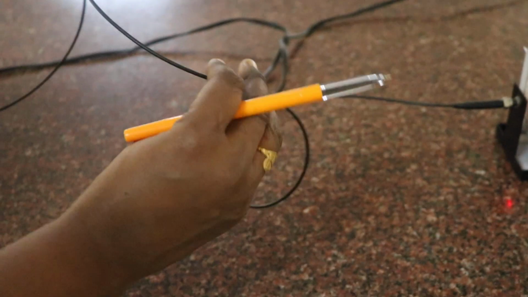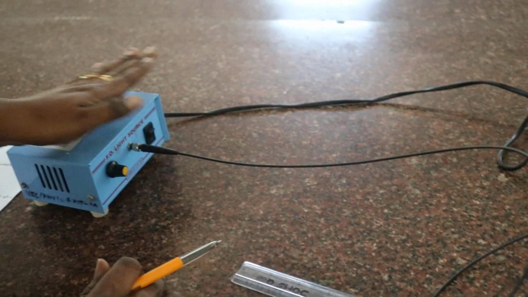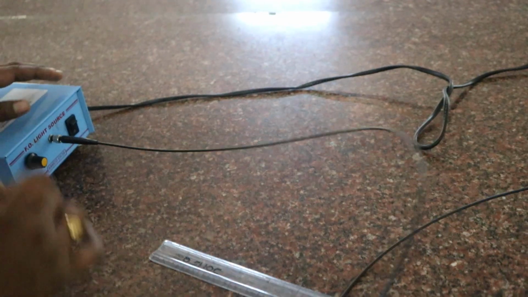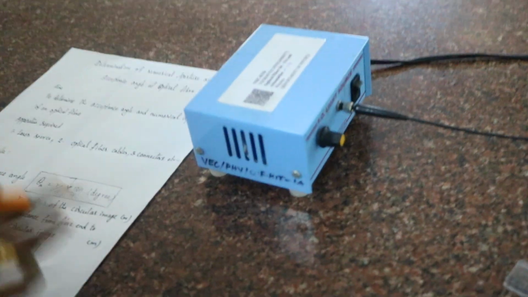So this is the laser source. One end of the fiber optic cable is connected to this laser source and the other end is connected to the screen. As we have studied earlier, in fiber optic cables the light is communicated by means of total internal reflection. So I can calculate the acceptance angle by measuring the distance from the fiber end to the circular image and by measuring the radius of the circular image.